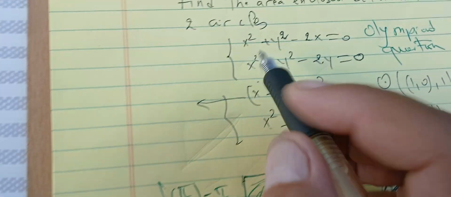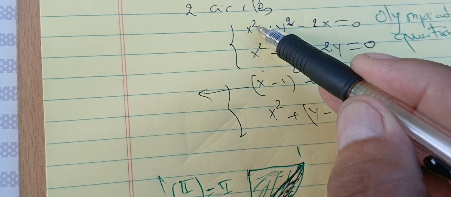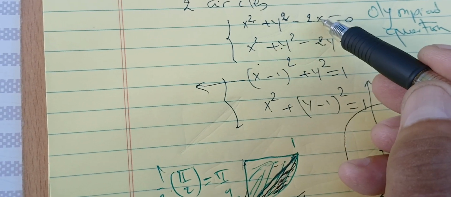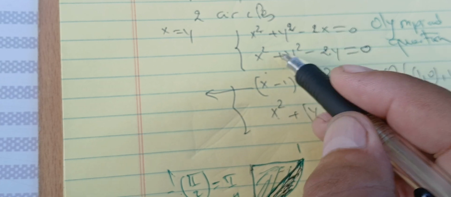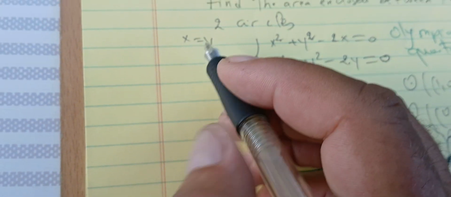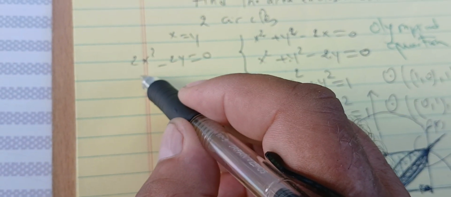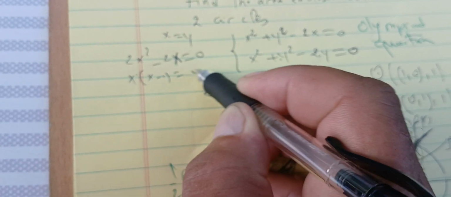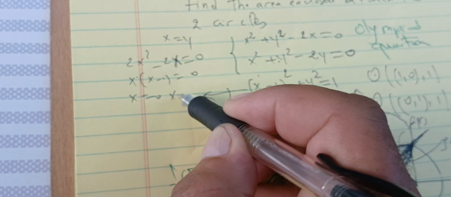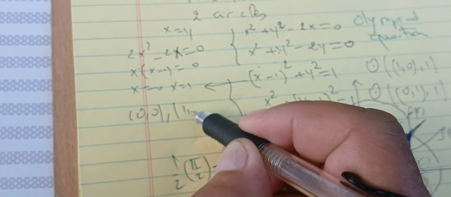If we subtract the first equation from the second, we get y minus x equals 0, so x equals y. Plugging that in, we get 2x squared minus 2x equals 0, so x times (x minus 1) is 0. That means x is 0 or x is 1, so the points of intersection are (0, 0) and (1, 1).